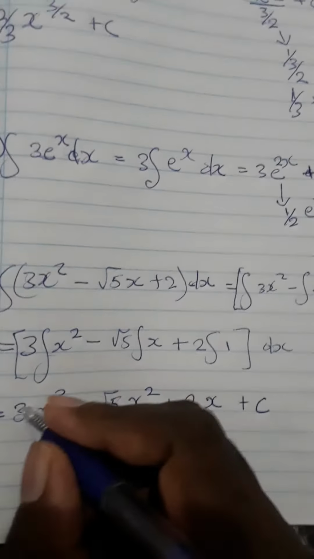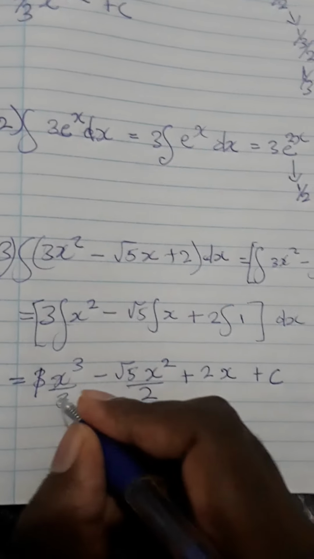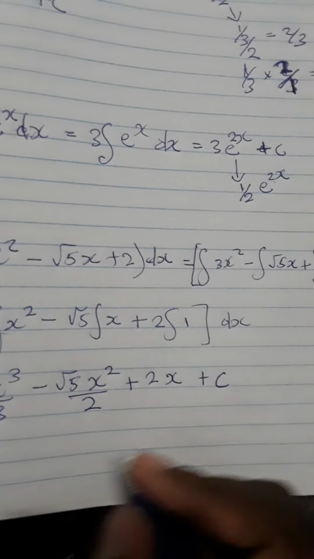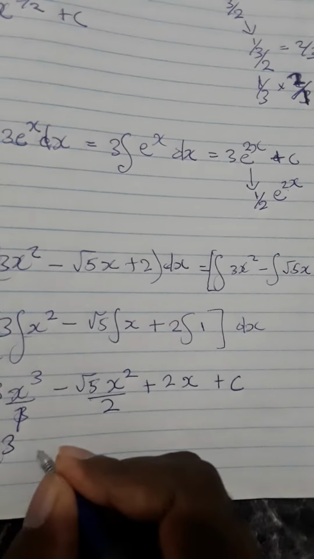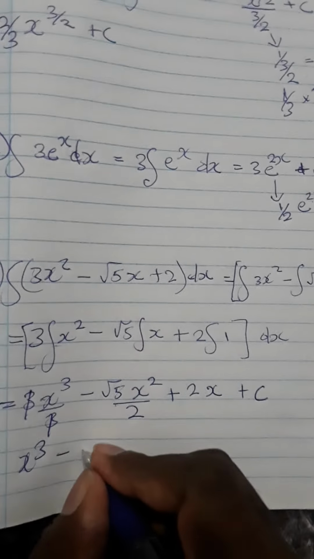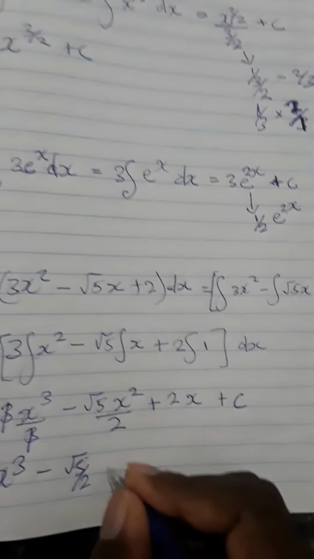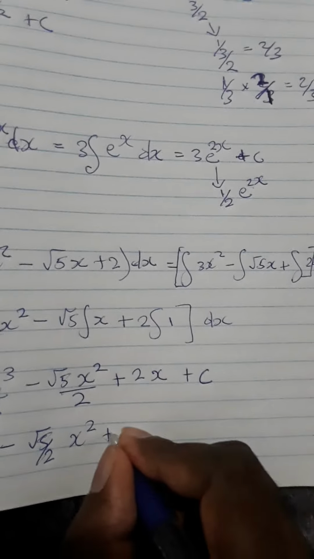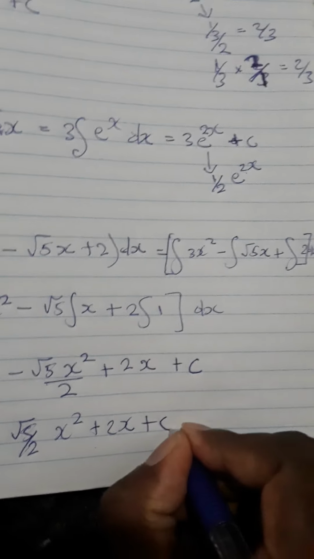And this answer can be further simplified because 3 cancels 3 here, so this will give you x cubed minus root 5 on 2 x squared plus 2x plus c.